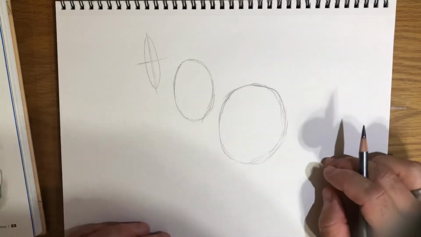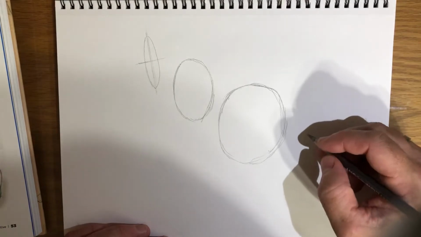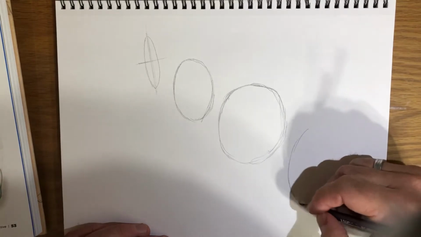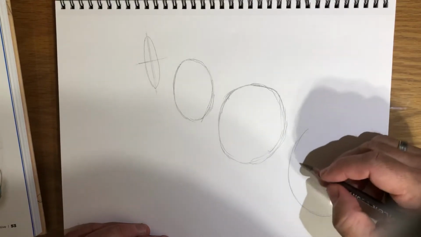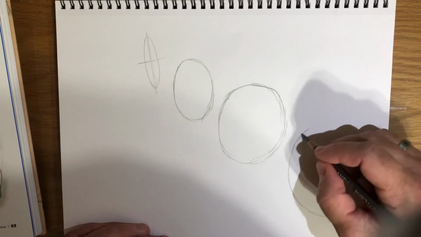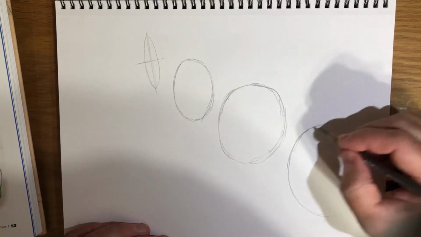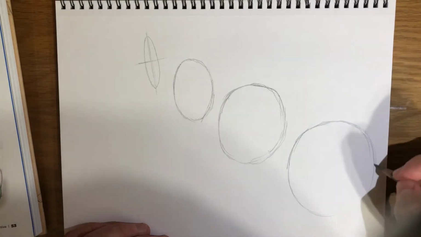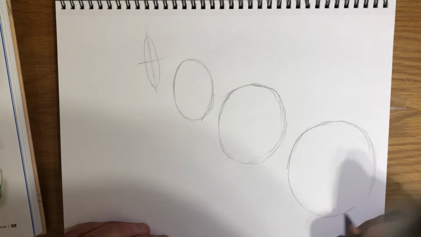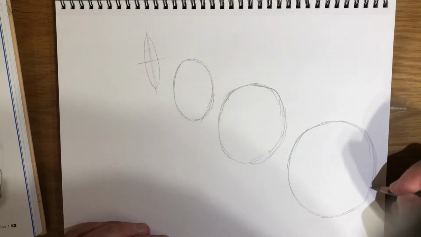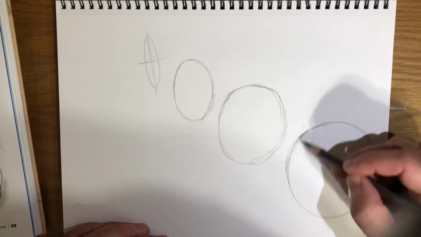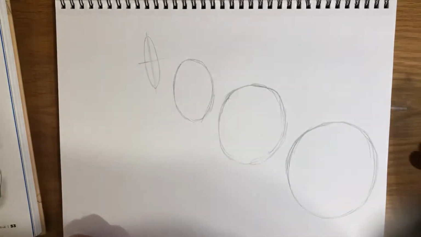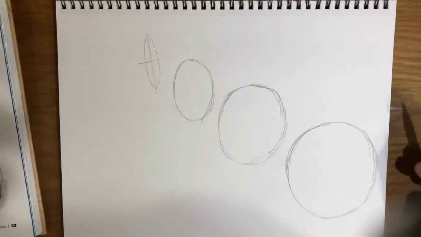Something like that. And then this last one's going to be just about a full circle. Just about. It's still slightly on an angle, but it's way closer to being a full circle. Kind of like when you see a full moon that's not quite a full moon, but you're like, close enough. It looks pretty full and round. Okay, so these represent the same shape just as it turns.